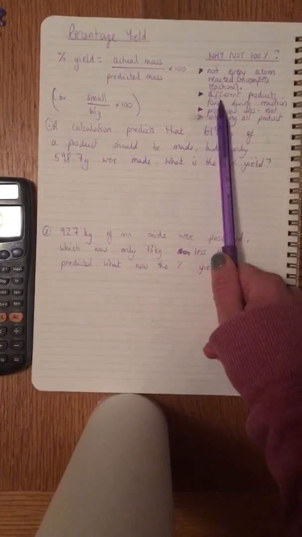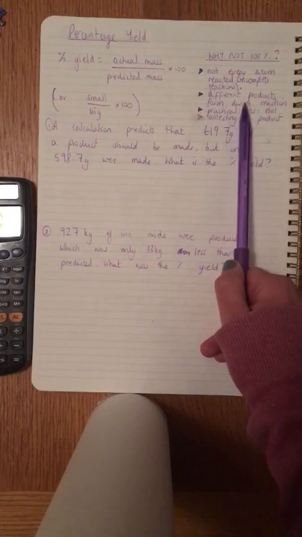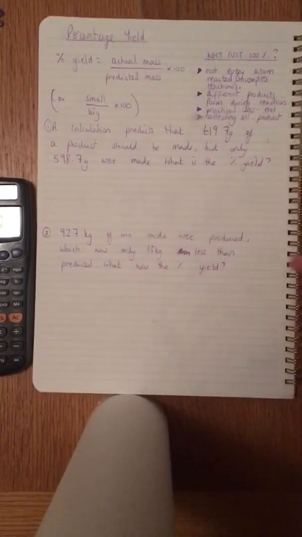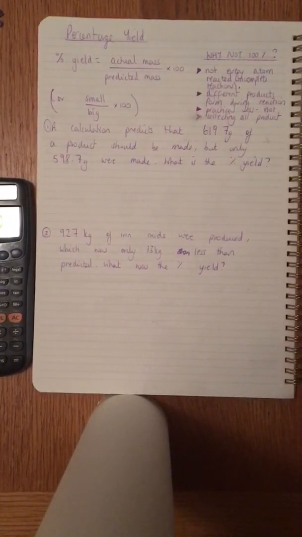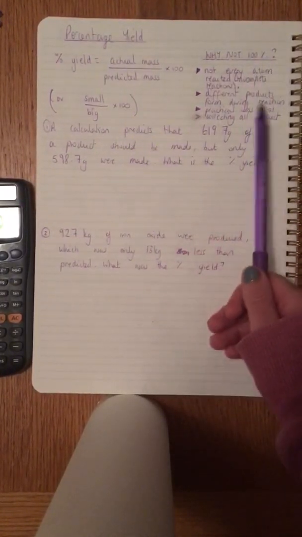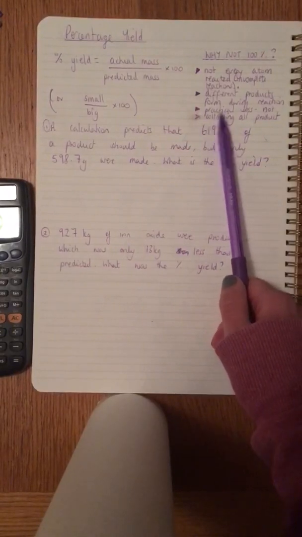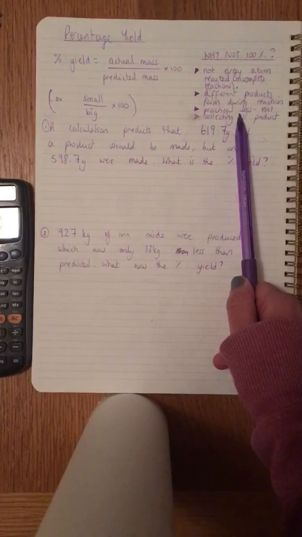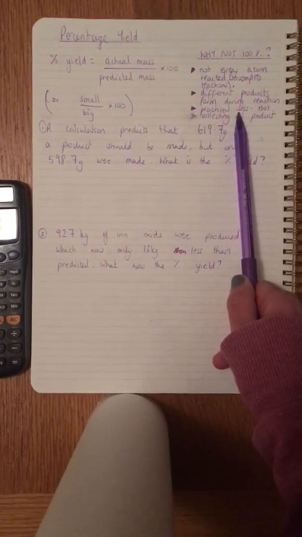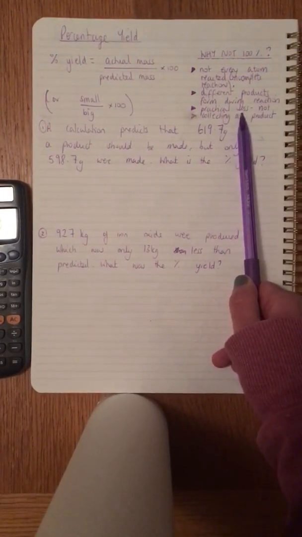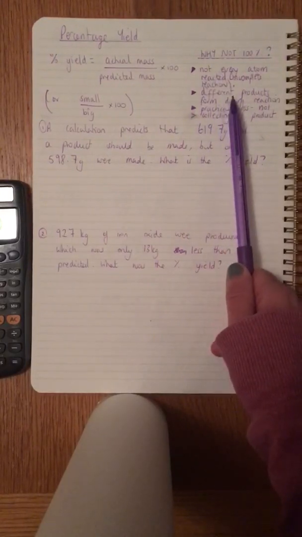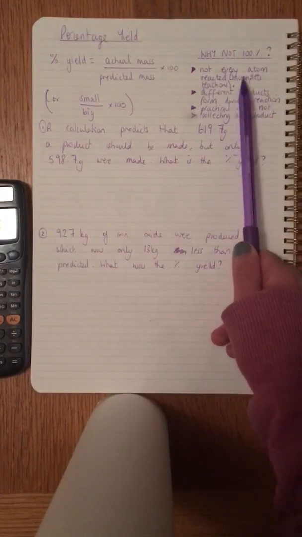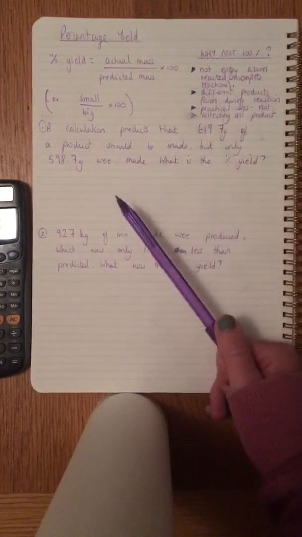The second reason is that different products might form during the reaction. We're basing this calculation off this set reaction, but it might be that a different gas or a different product is formed. The third one is a practical loss, so we're not collecting all the products. If you put down that we didn't filter it properly, that would be an adequate mark for that. So incomplete reaction, different products forming, or a practical loss. Those are your three reasons we don't get 100%.